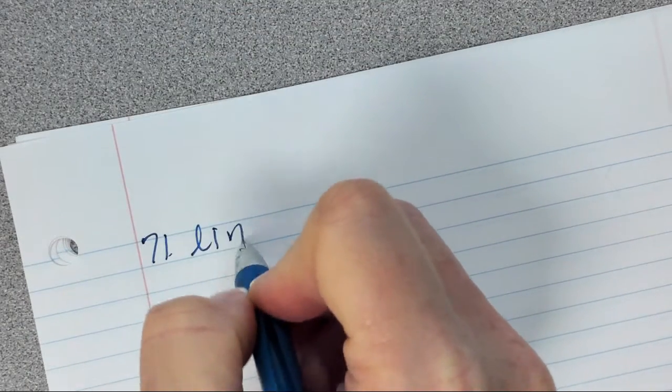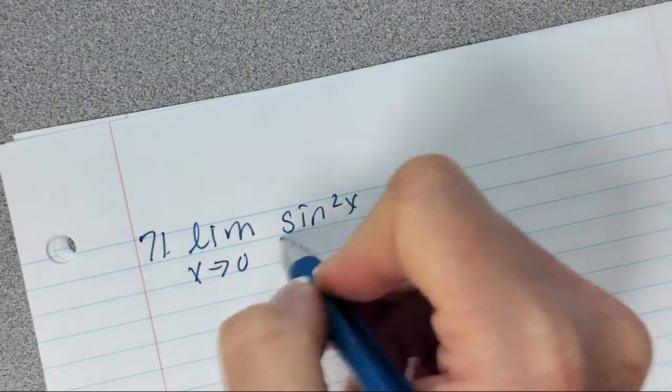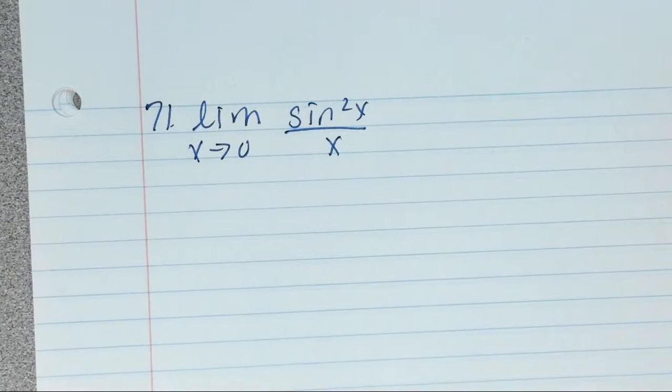Alright, so in this problem we have the limit as x approaches 0 of sine squared x over x. Alright, so who got this one right? Who can tell me what to do? How do we start this? What did you get for your answer? I put 1. 1, okay. Anybody else put 1? Well, let's see if you're right.